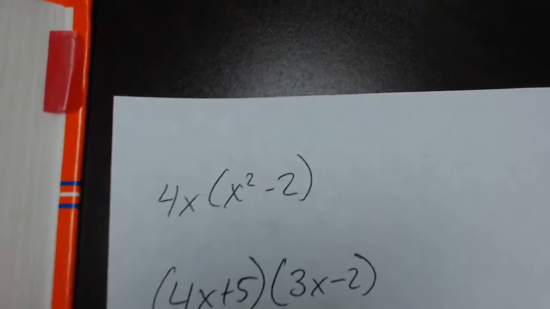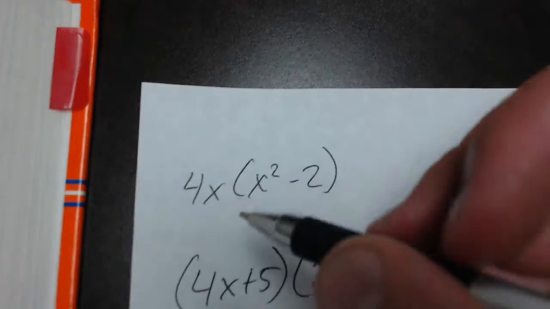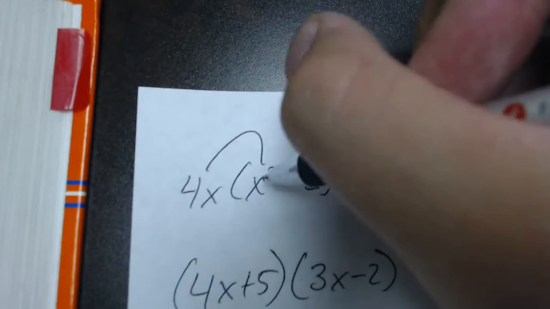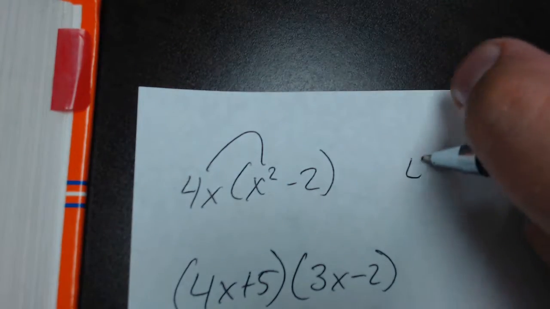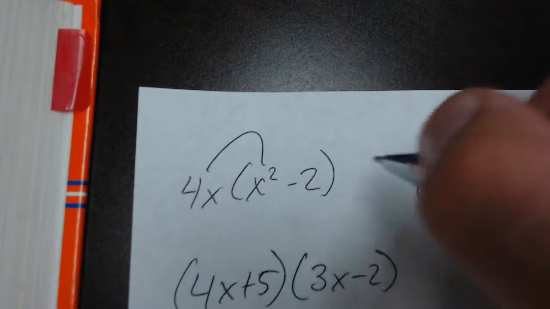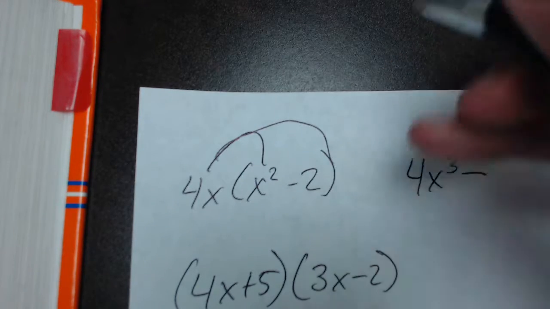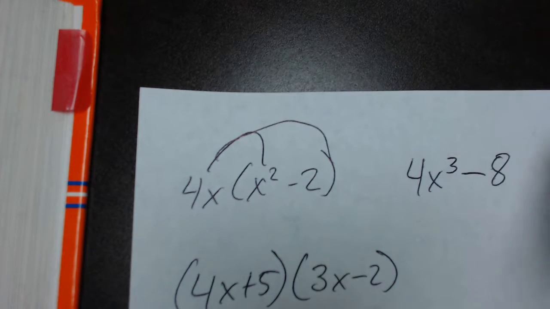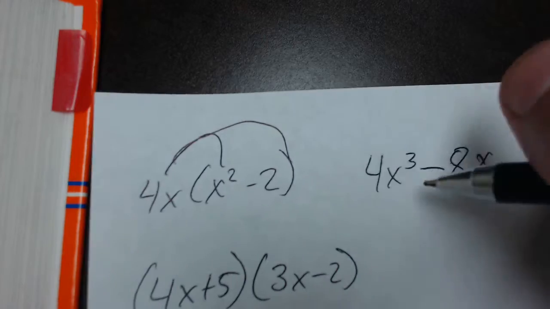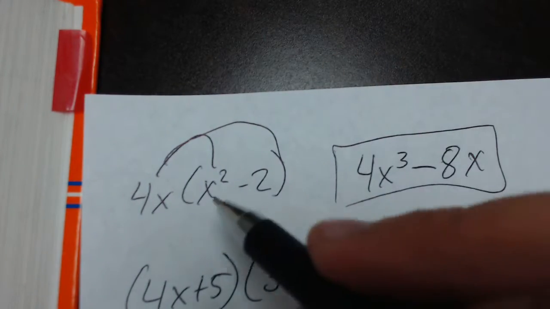Really quick example here. We've got a simple polynomial. We're going to use the distributive property to multiply 4x times x squared. That's going to give me 4x cubed. I put the minus sign. And then I take 4x times negative 2, so I get negative 8x, right? And that's my answer. So that's the distributive property, right?